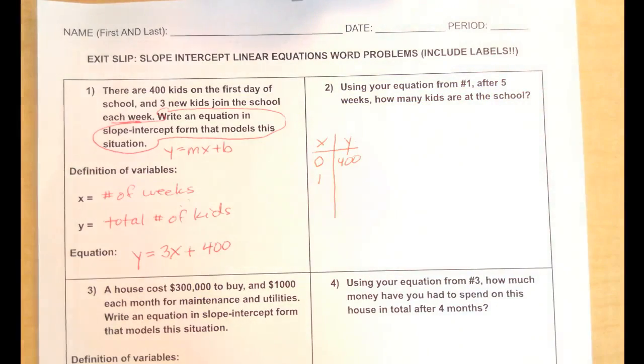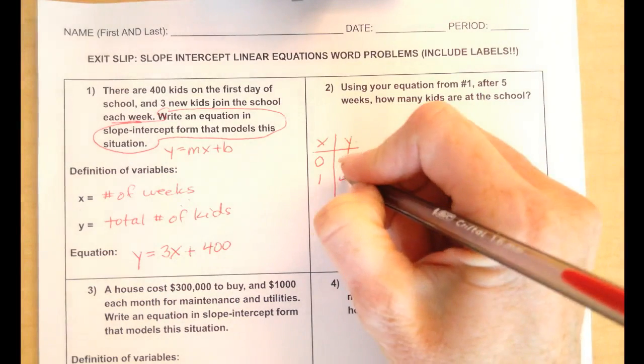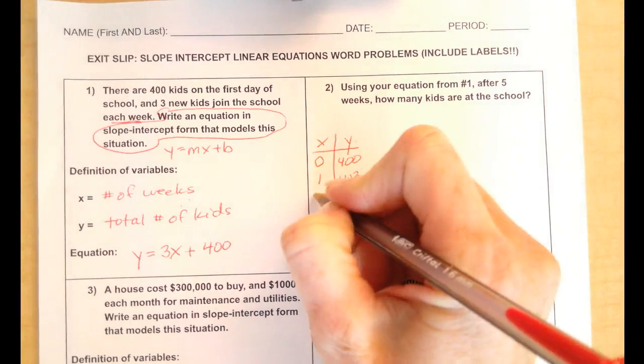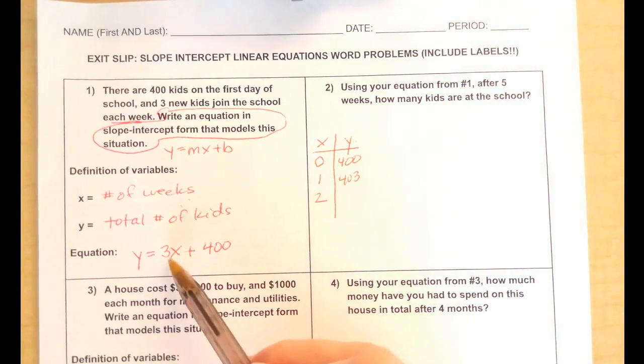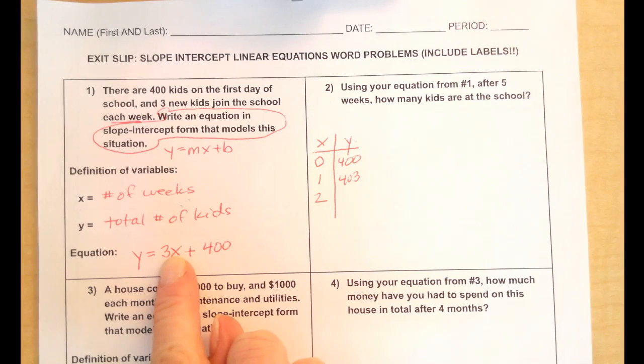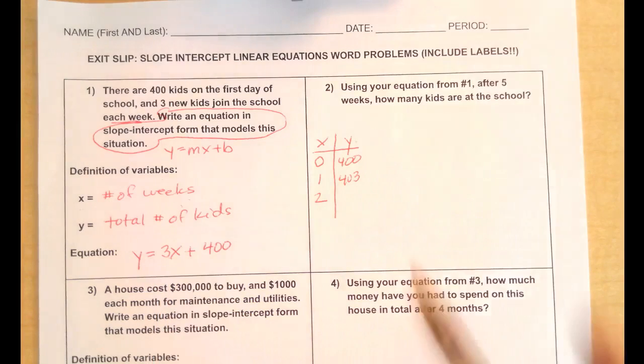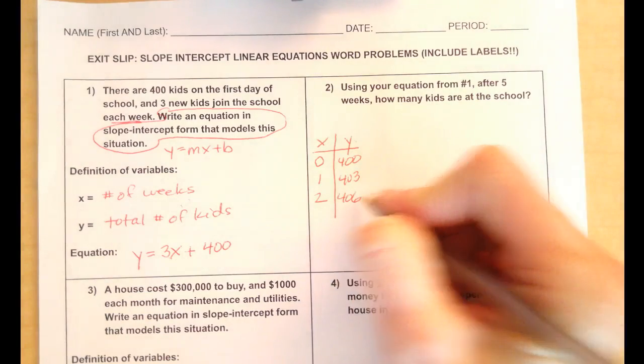Right? If I were talking about the total number of kids I have after 1 week, well, I put 1 in for X. 3 kids would have joined after 1 week, 3 times 1, plus the 400 I started with, so 403 kids. Okay. After 2 weeks, if I put 2 in for X, well, 3 times 2, 3 kids each week for 2 weeks. 3 times 2 is 6, plus the 400 I started with, 406.